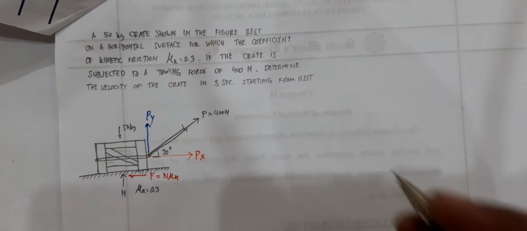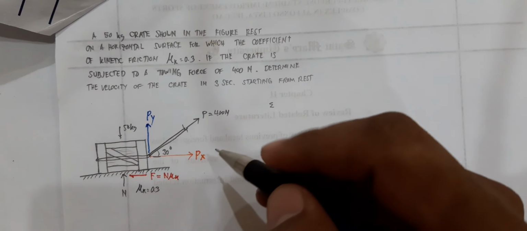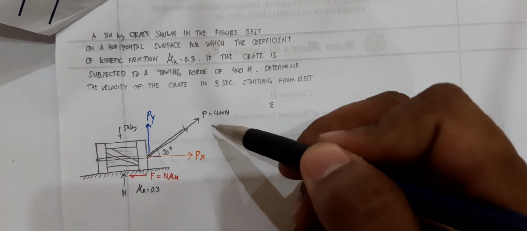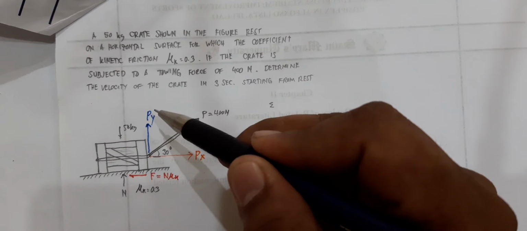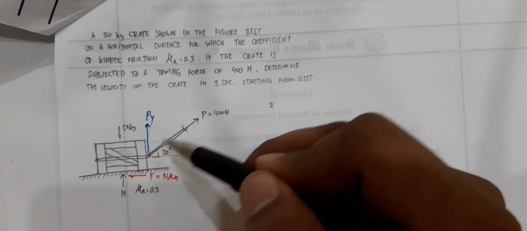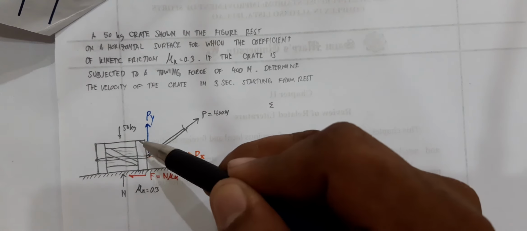So starting with N, taking summation of forces, calculating for N, let's just assume first that this particular force P cannot lift. Basically, you have your vertical component. So the tendency here is maybe if this one is enough, it can lift your crate.